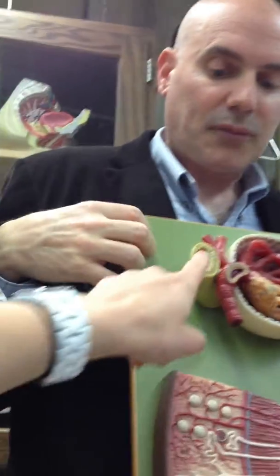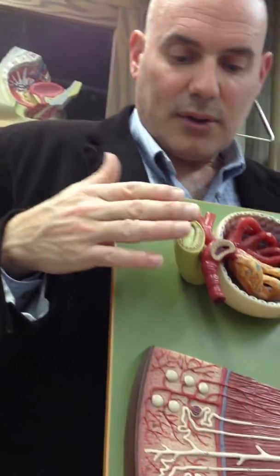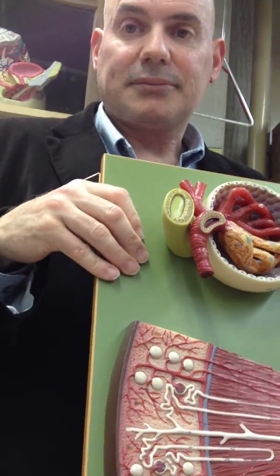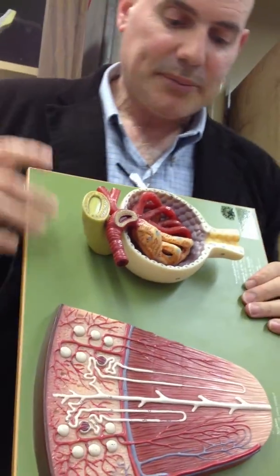What's this thing? That's part of the nephron. Oh, okay. Don't worry about it for now.